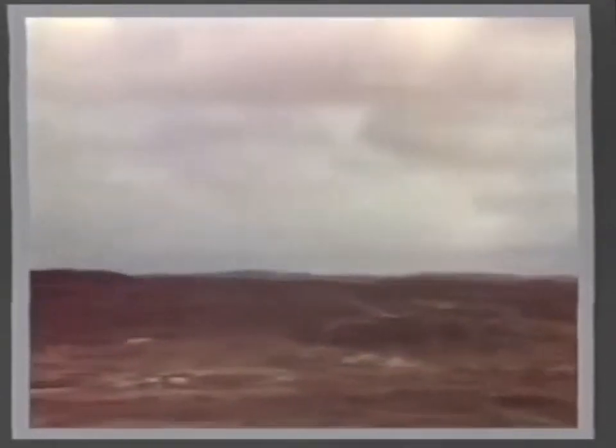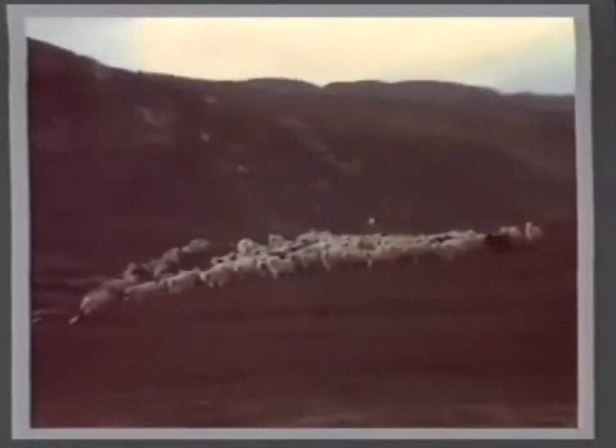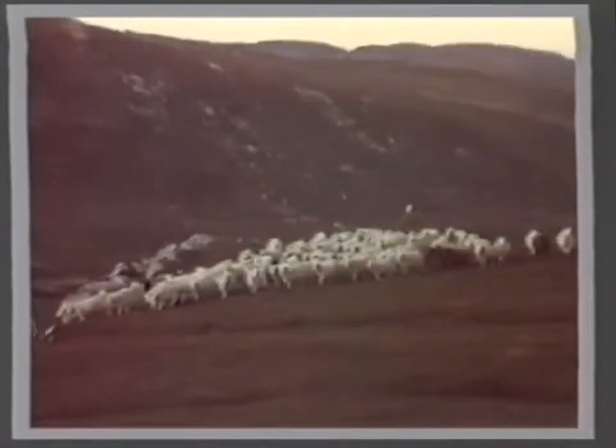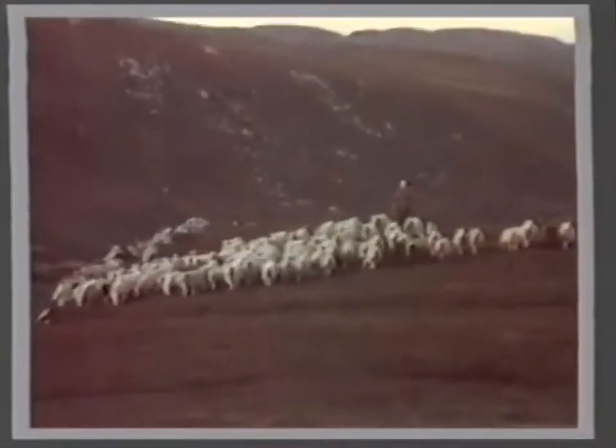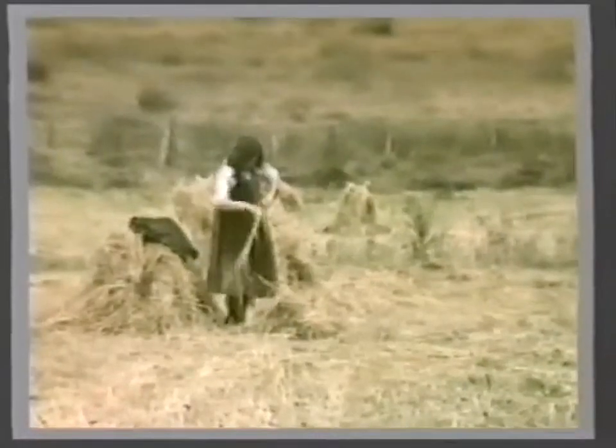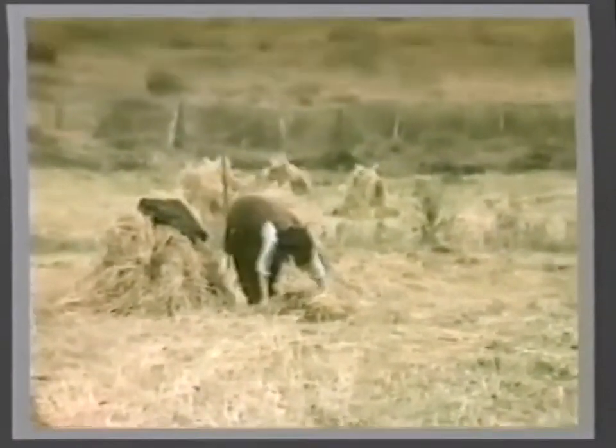The 70 members of the Skerry Cooperative in Scotland made this video to record a year in the life of their local community. The music is traditional and played by members of the cooperative.